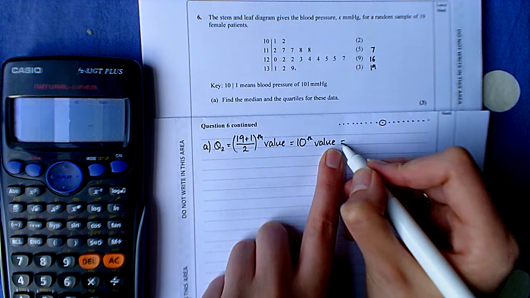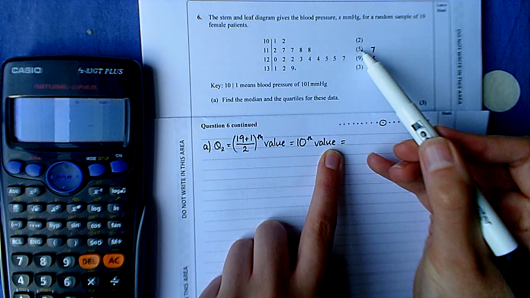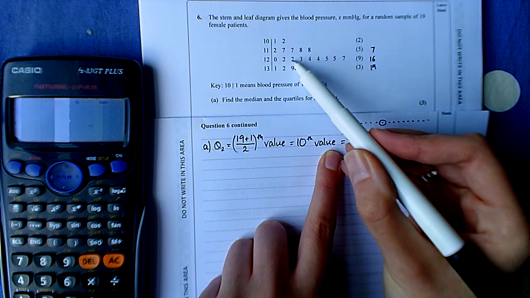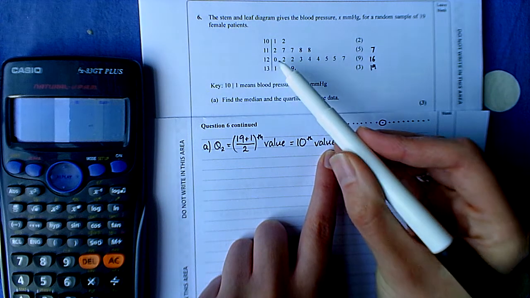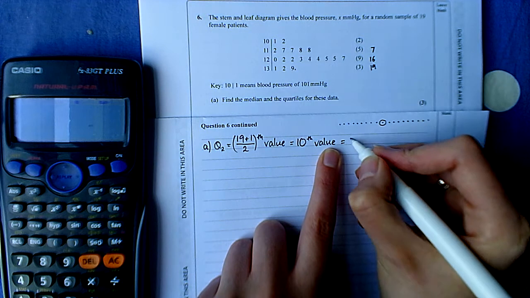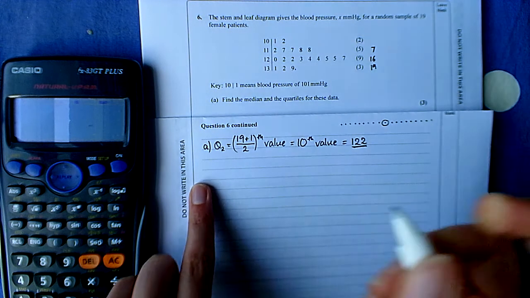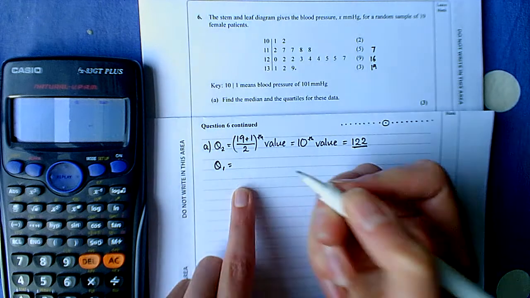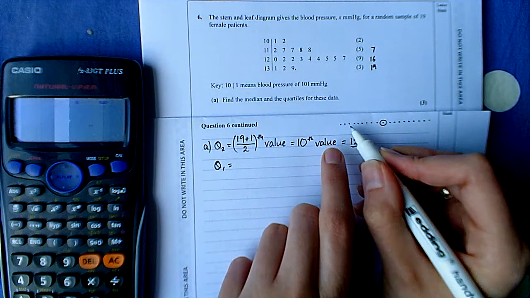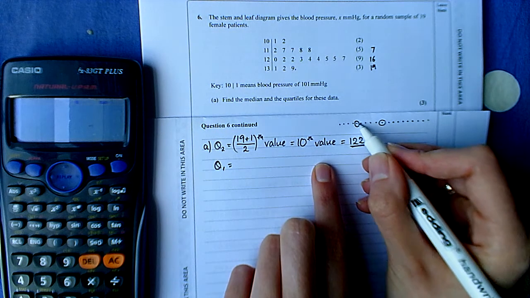So when I look for the 10th value, there's 7 pieces of data up to here, so there's the 8th, 9th, 10th piece, which is 122. And in the mark scheme, this is a mark for 122. Now for the lower quartile, you're now looking for halfway through these 9, which will be here.